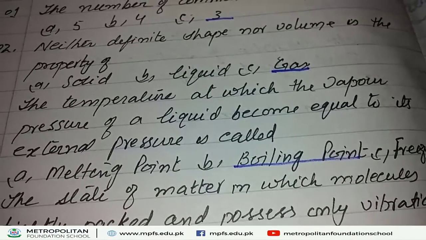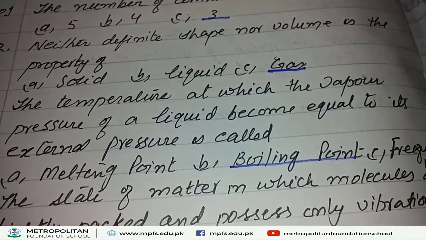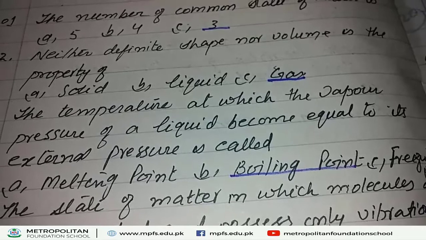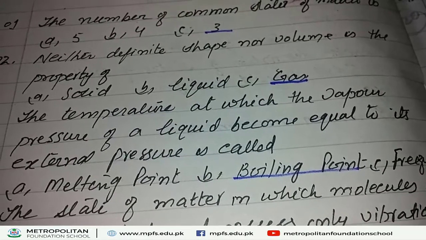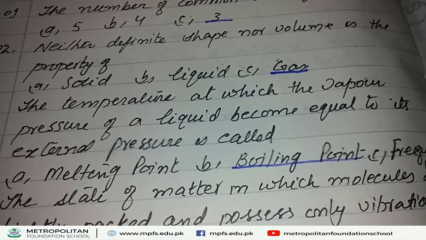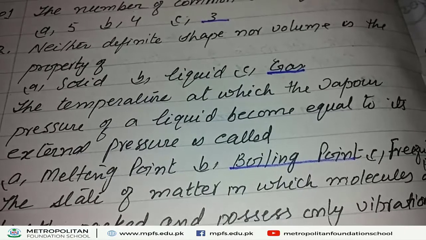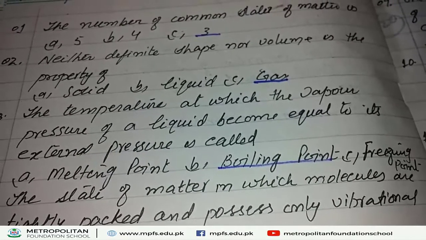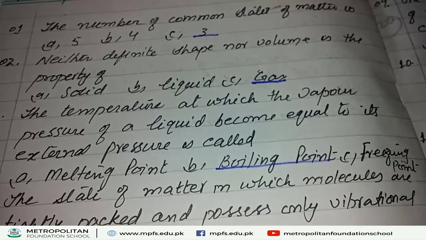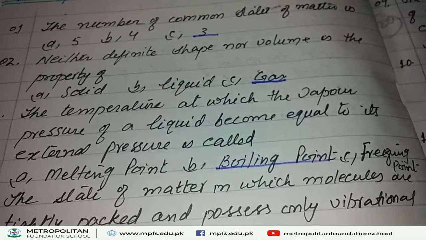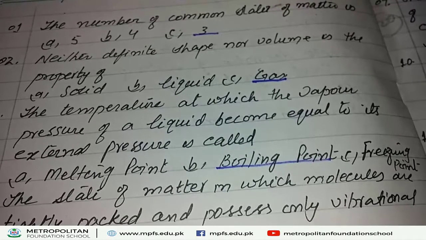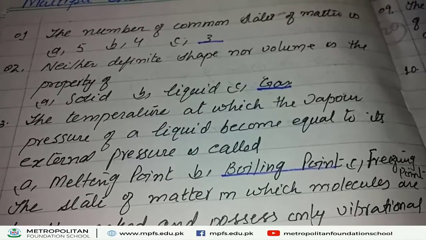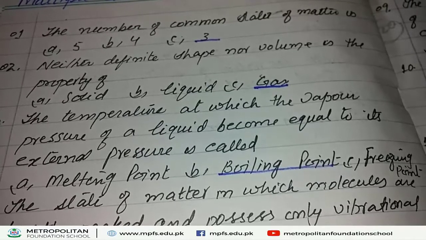MCQs number 3. The temperature at which the vapor pressure of a liquid becomes equal to external pressure is called. Option A, melting point, option B, boiling point, and option C, freezing point. What is the correct option? The correct option is option B, that is boiling point. Boiling point is the temperature at which vapor pressure of a liquid becomes equal to external pressure. It is called boiling point.